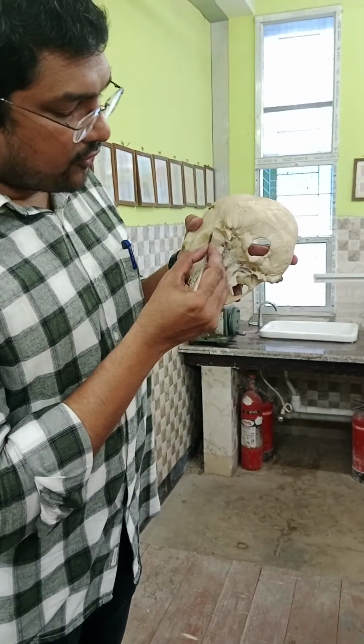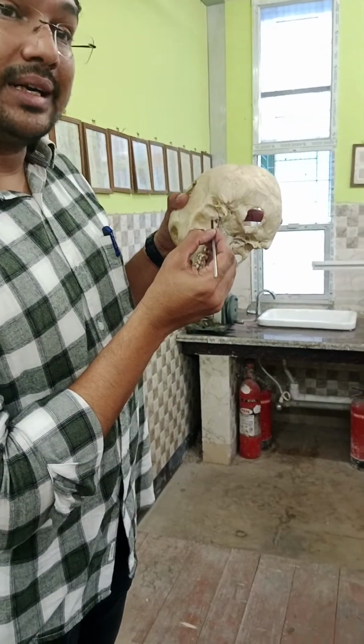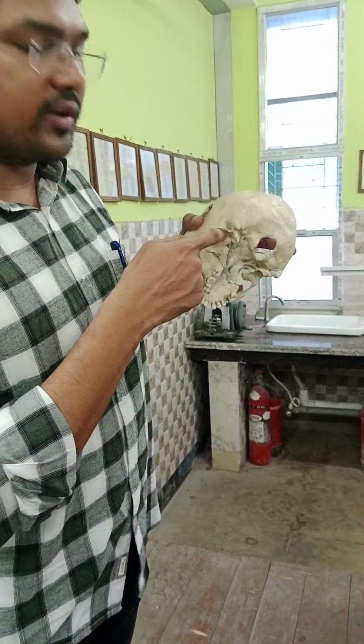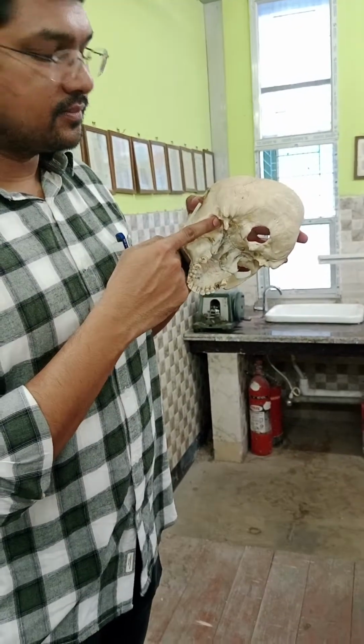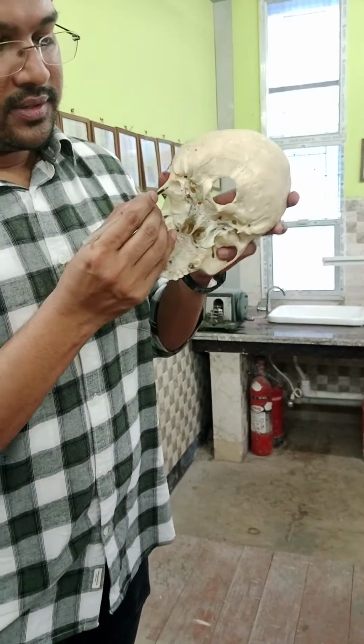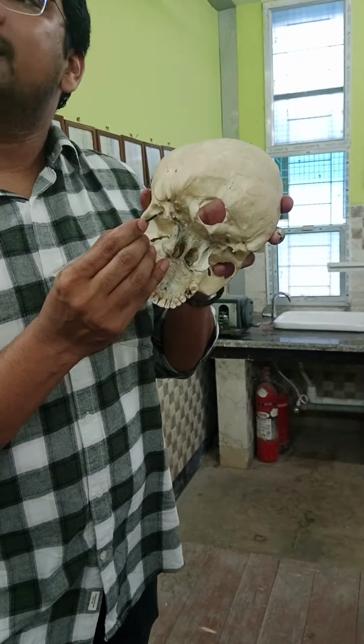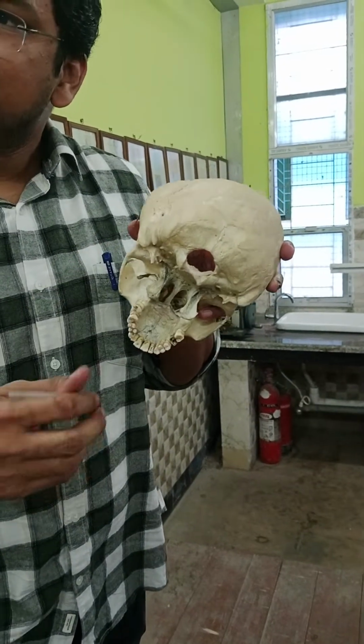And this articular part forms the articular tubercle, which is formed by which bone over here? Which part of the temporal bone? So this articular tubercle is formed by which part of the temporal bone?